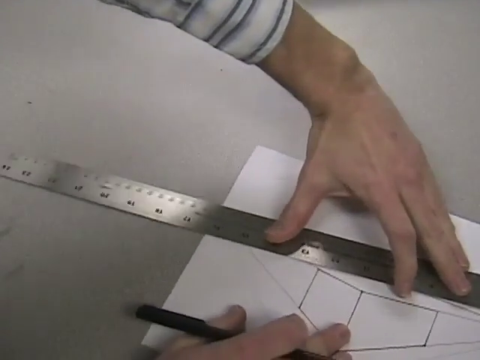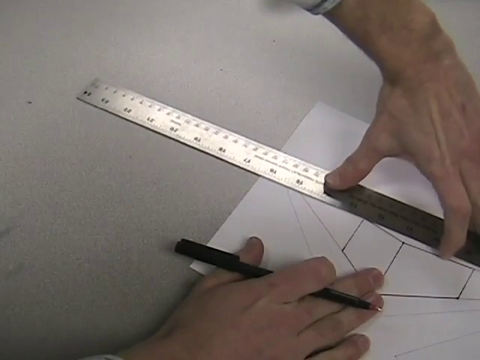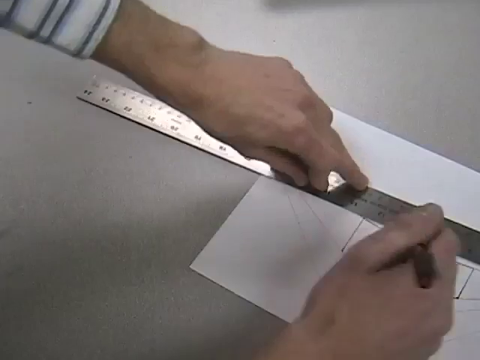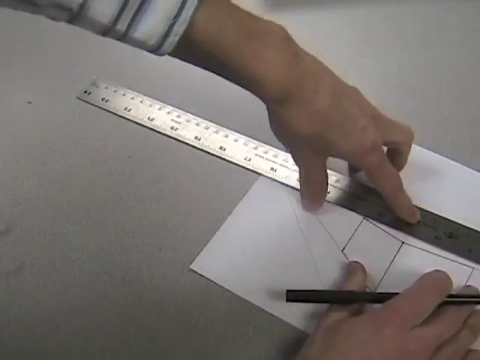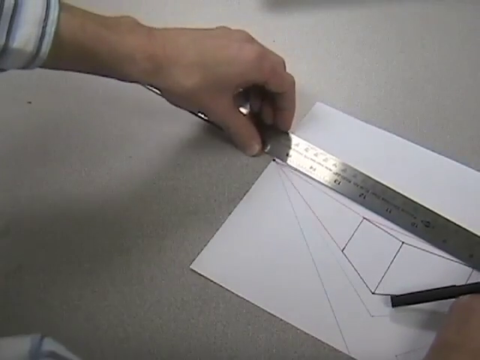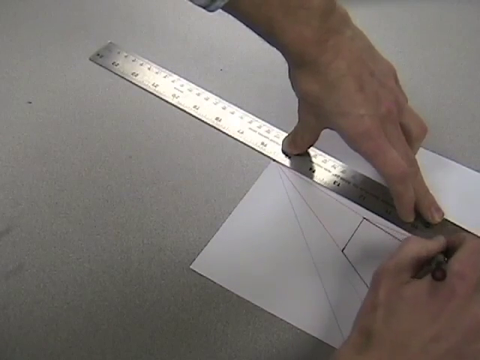So I just take this, and I'm going to go from the left corner of the house all the way to the right perspective point. I'm going to go from the right corner of the house to the left vanishing point, okay?